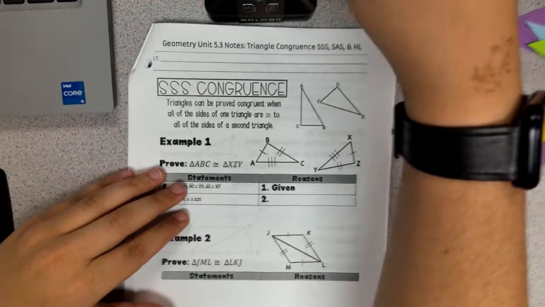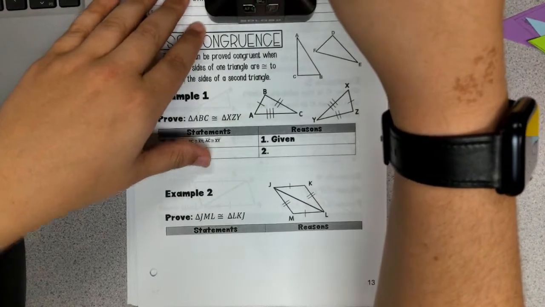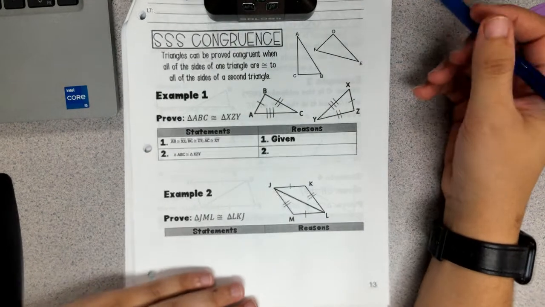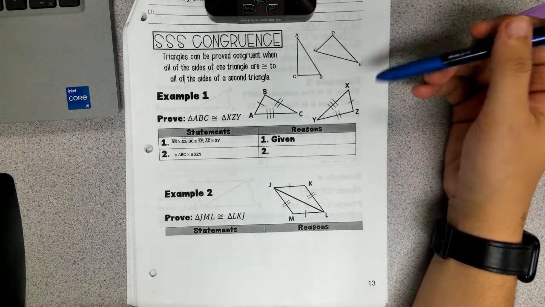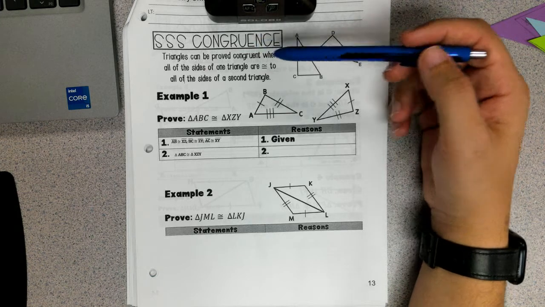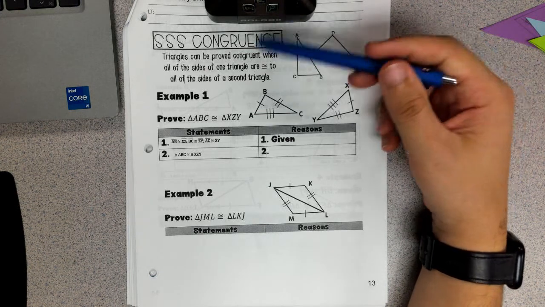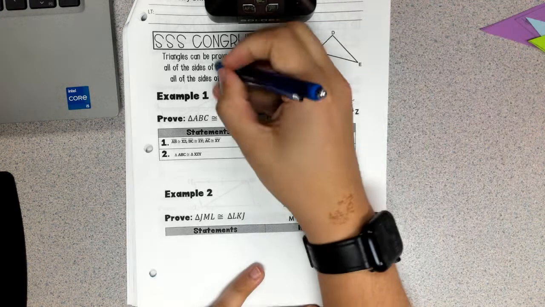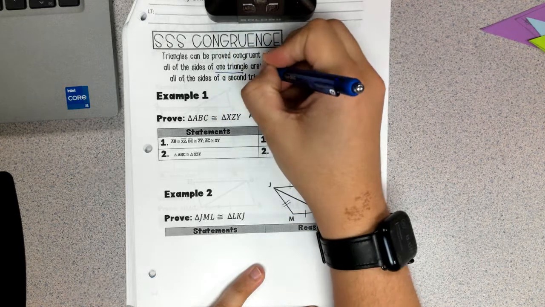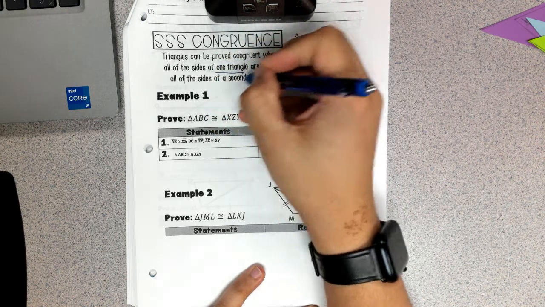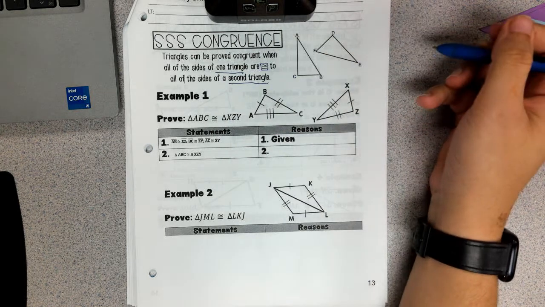Okay, in this video we are going to talk about side-side-side congruency. So side-side-side congruency is that triangles can be proven congruent when all of the sides of one triangle are congruent to all of the sides of a second triangle.